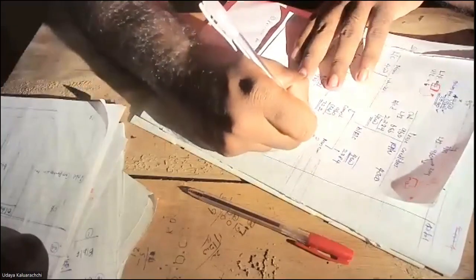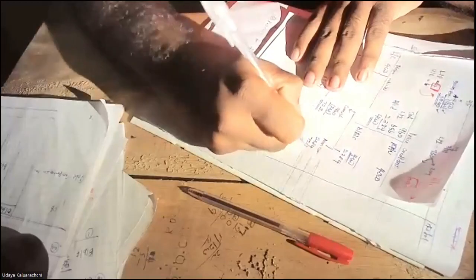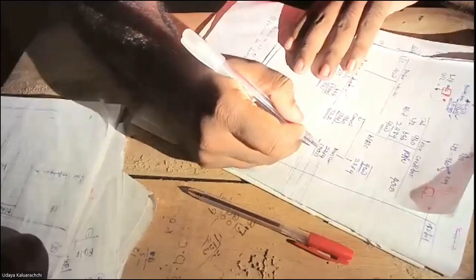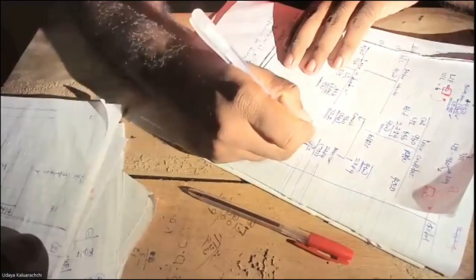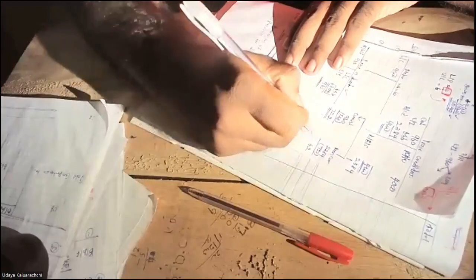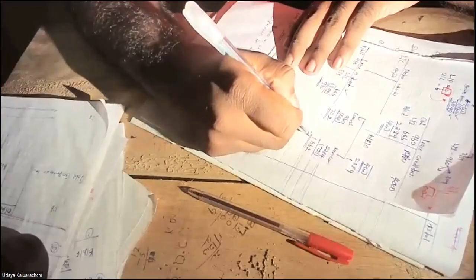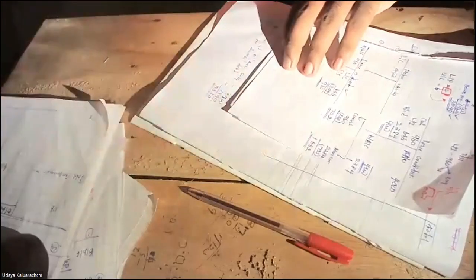Then non-current is total liability minus current liability, which is 1,662.